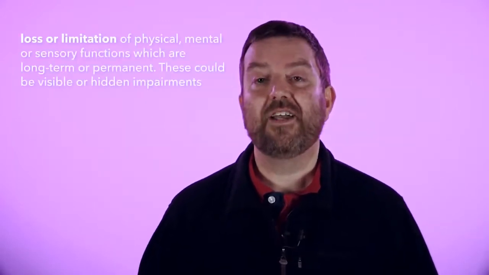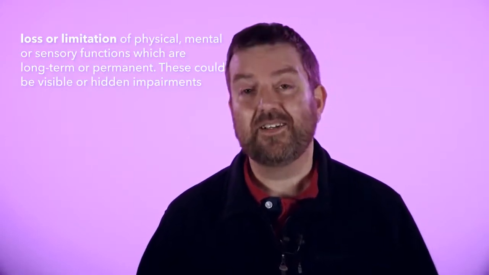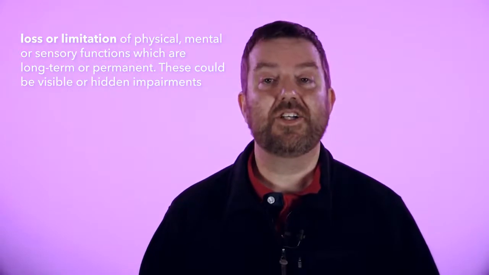When we were looking at disability, we referenced the word impairment, and an impairment can be part of that disability picture. An impairment is a loss or limitation of a function, perhaps a sensory function such as sight or hearing, that can be experienced by a child or young person or adult. And the loss or limitation of that particular sensory function can be classified as an impairment, which is part of the disability definition.